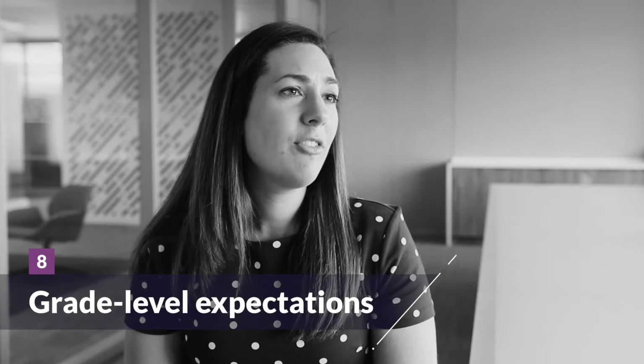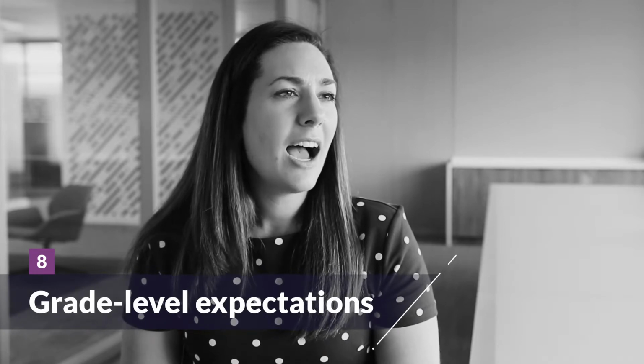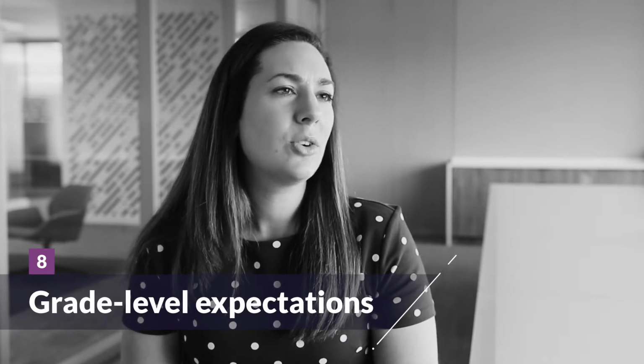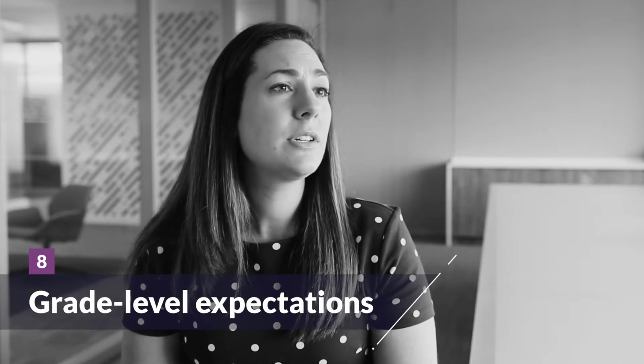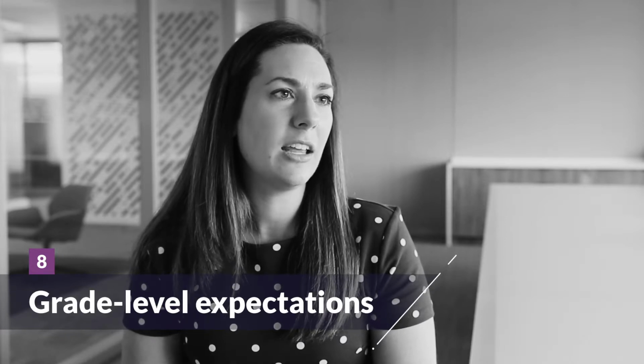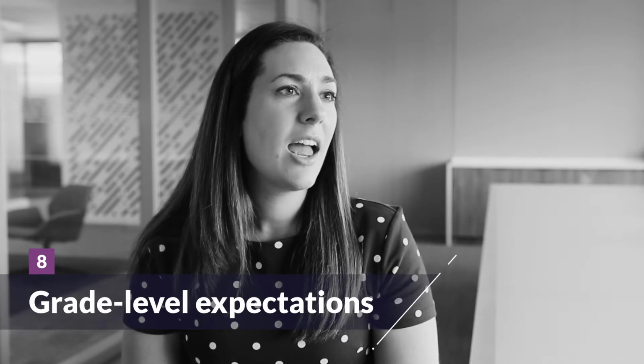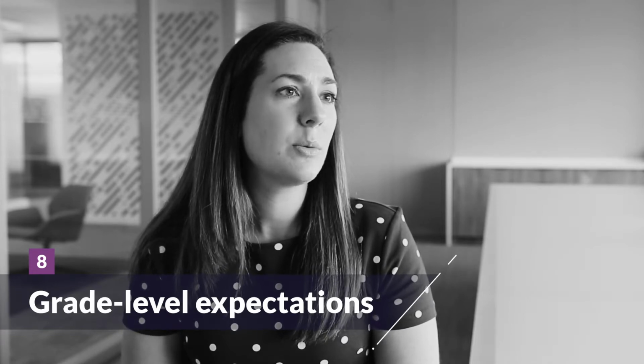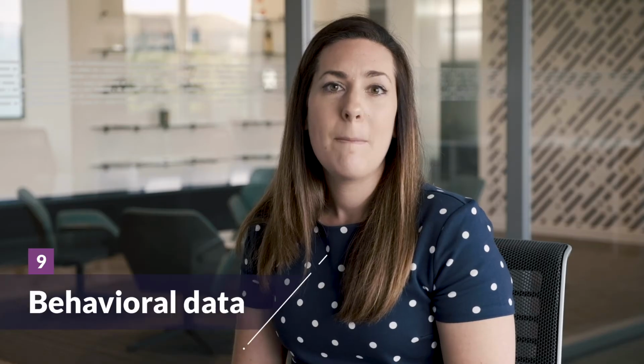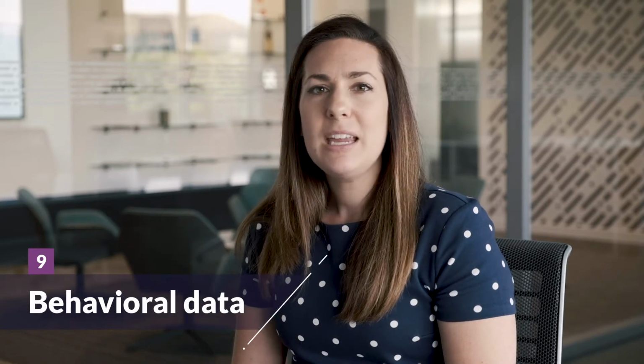8. Grade level expectations. The IEP team should be up to date on grade level expectations in order to support a student's progress in the curriculum. If they are, the team can prioritize student needs and make sure the student's goals, supports, and services are aligned. Remember, the IEP must describe expected performance versus actual performance and help tell the story of the gap between the two.